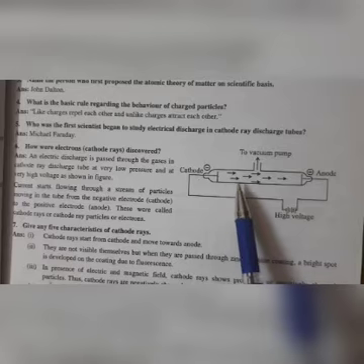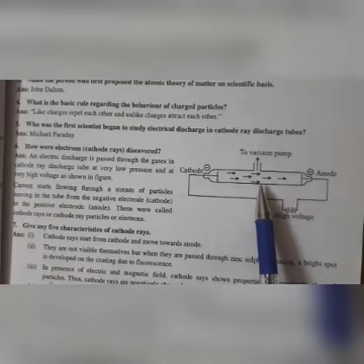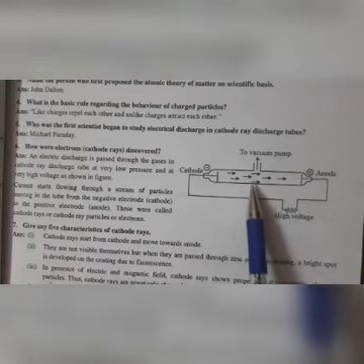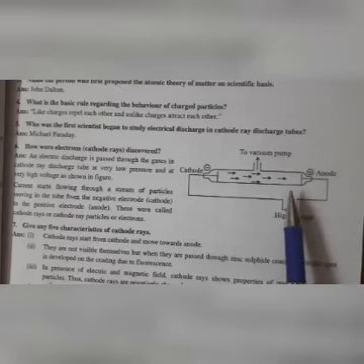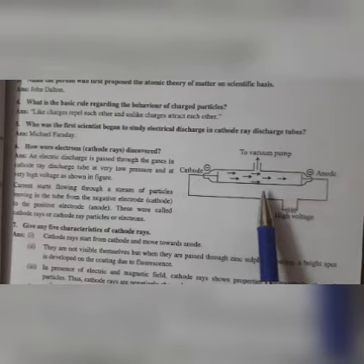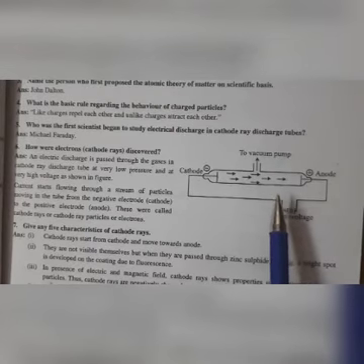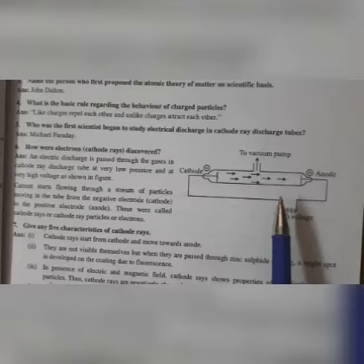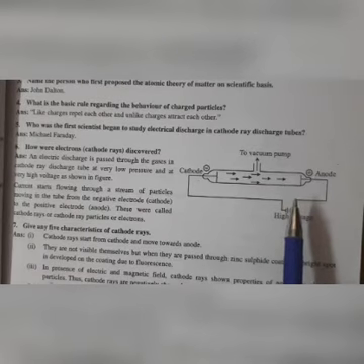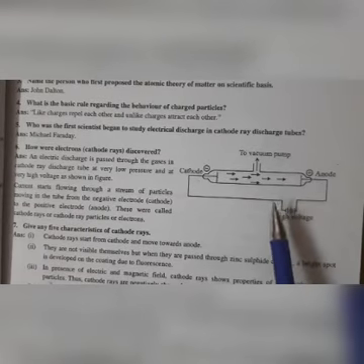Hence, it was concluded that the particles moving towards the anode have negative charge. They called them cathode rays, and the stream of particles is nothing but electrons. So in this way, the electrons were discovered.